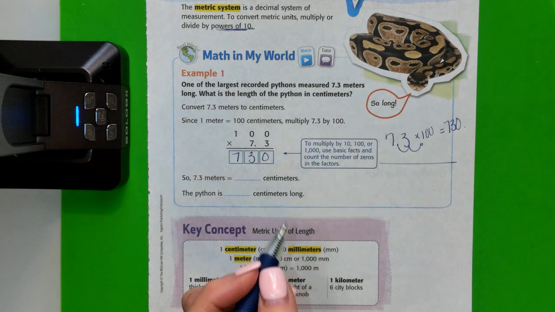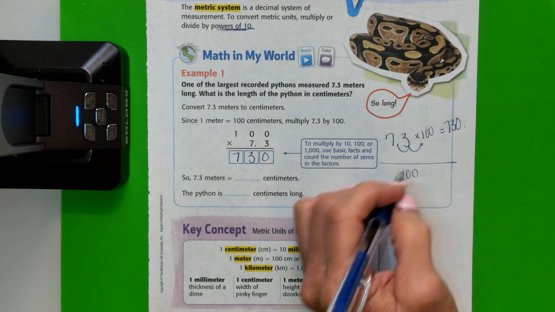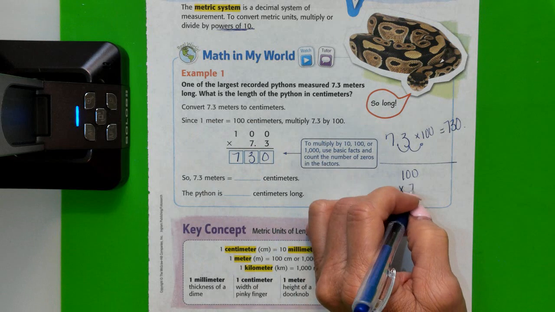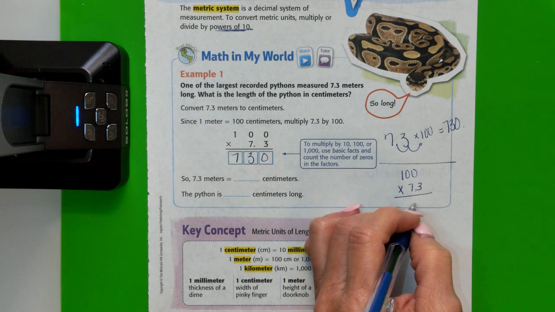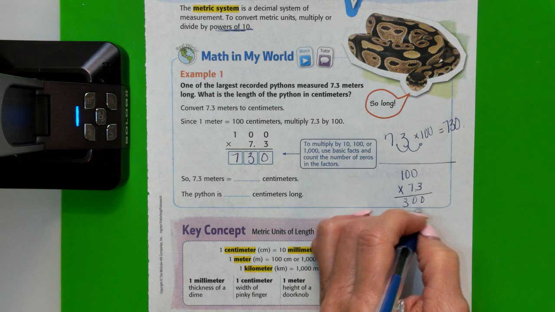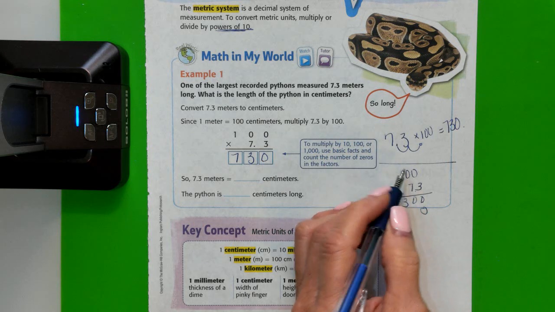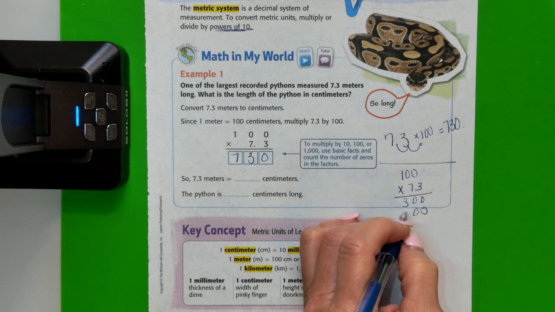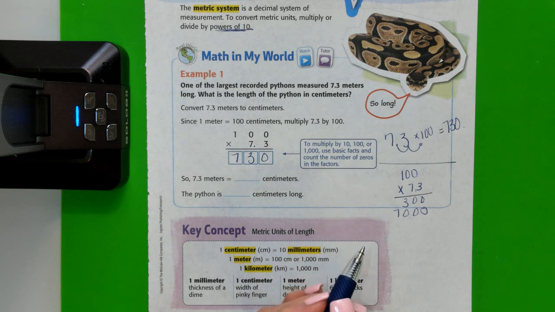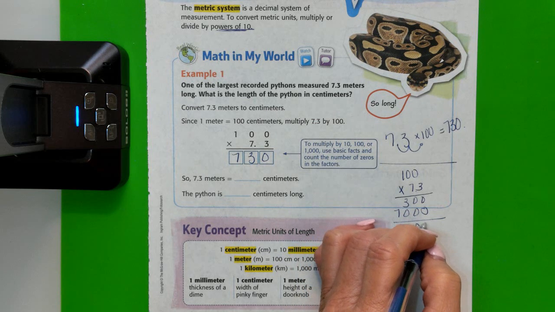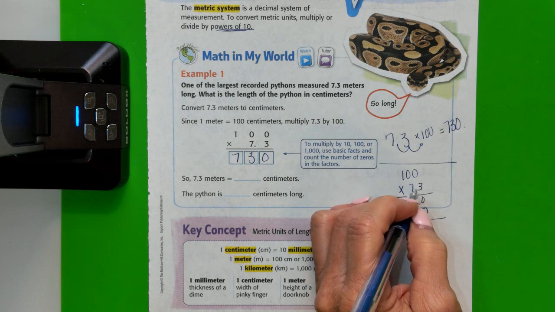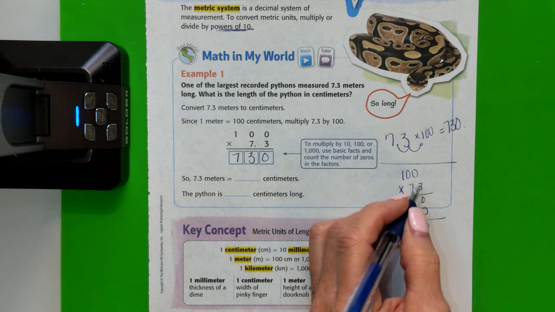Let's do 100 times 7.3. 100 times 3 is 300. Placeholder. 7 times 100 is 7,000. So we have 7,300. And we've got 1 digit behind a decimal.